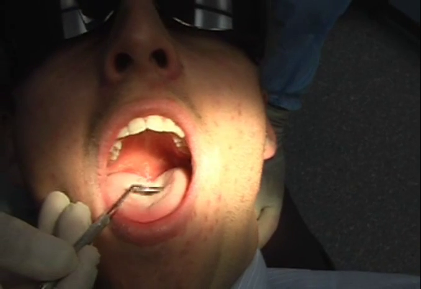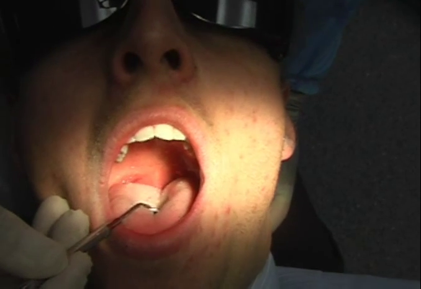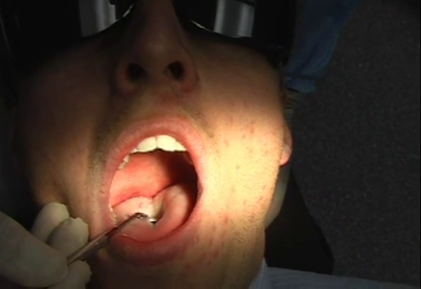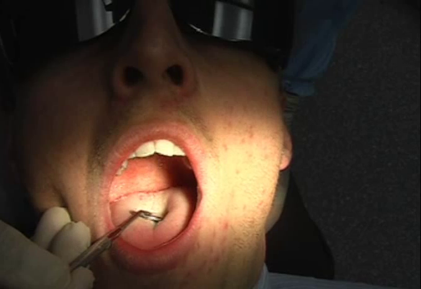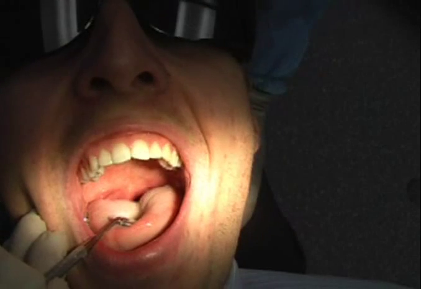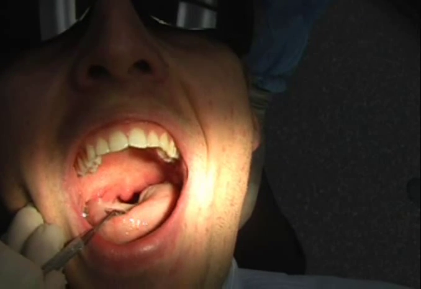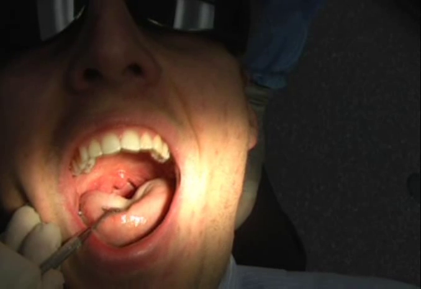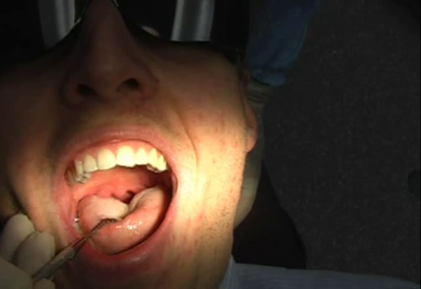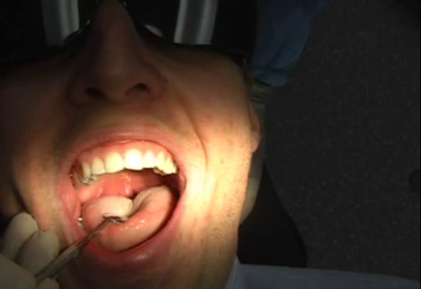To look at the structures in the fauces area, we use a mirror to depress the tongue, get the patient to open very wide and say ah. We are looking for the uvula, tonsils, tonsillar fossa, palatoglossal folds and palatopharyngeal folds.